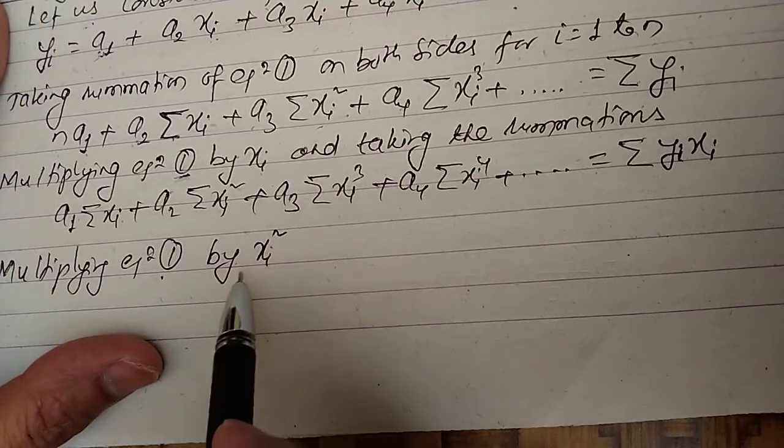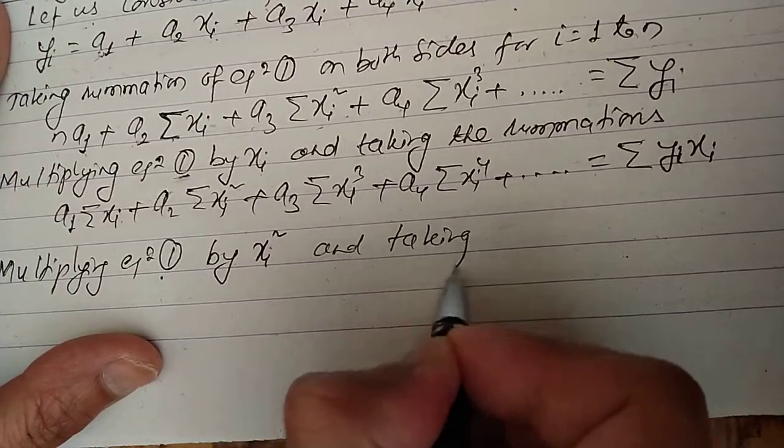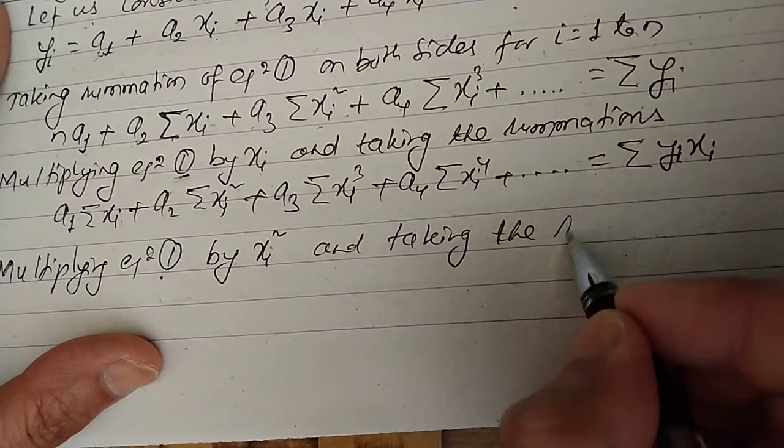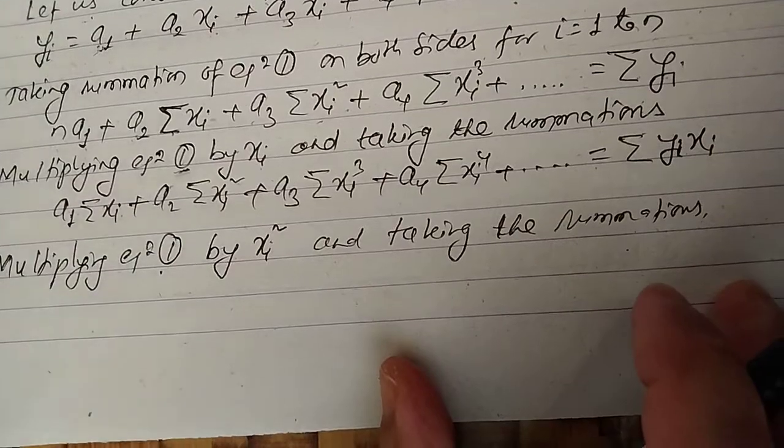So multiply equation 1 by xi square and take the summations. These are very easy, eh? It might look difficult here, right?